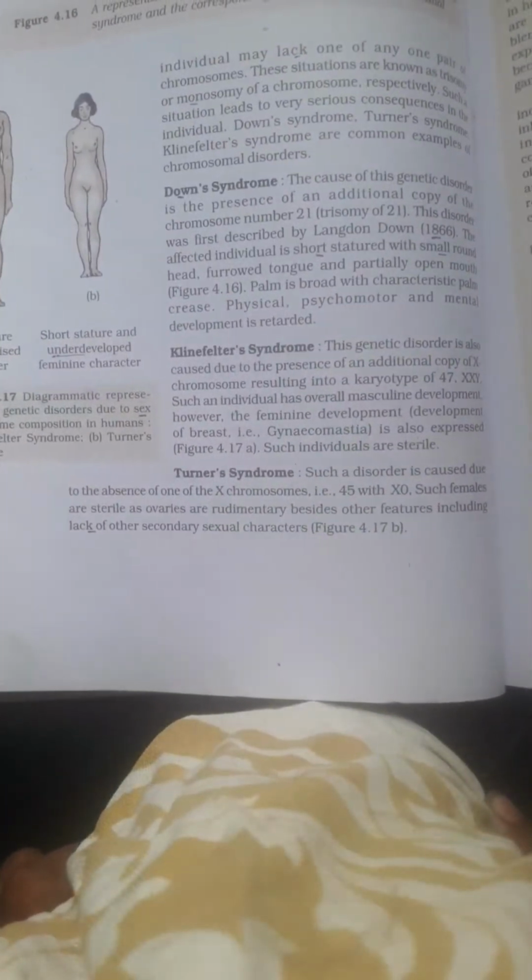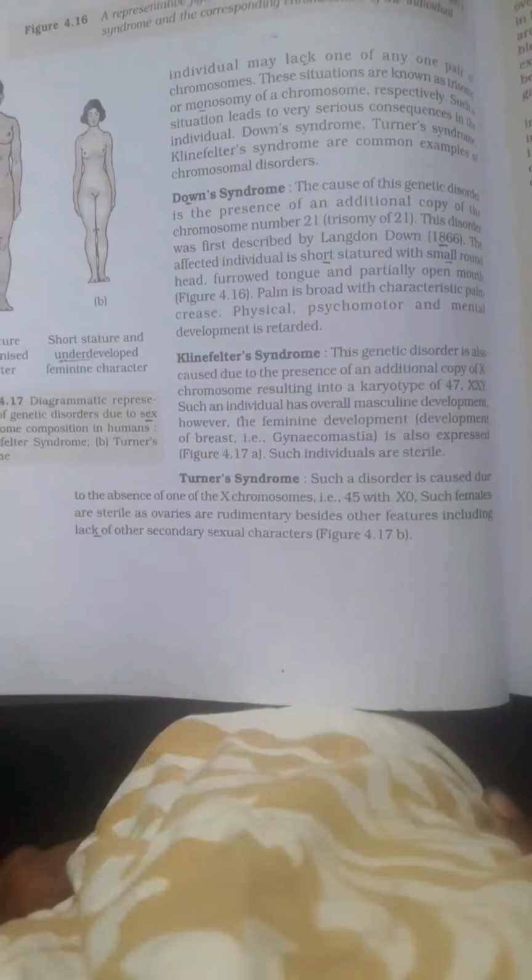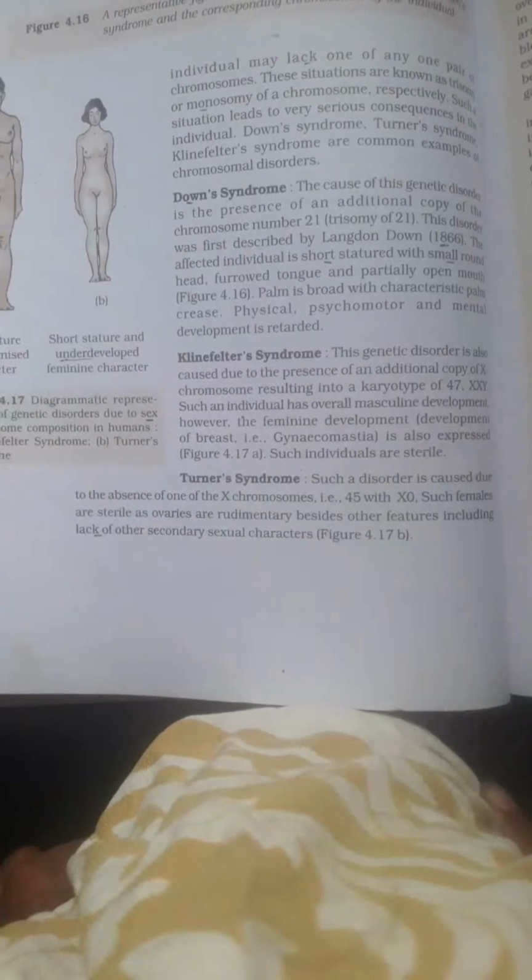Has a general overall masculine development, but along with the feminine character that shows the gynecomastia, and such individuals are sterile, that is they cannot reproduce. Now the Turner syndrome, see in the B diagram. See in the theory first. So such females are sterile. So in Klinefelter syndrome, these males are sterile, and in Turner syndrome, these females are also sterile.